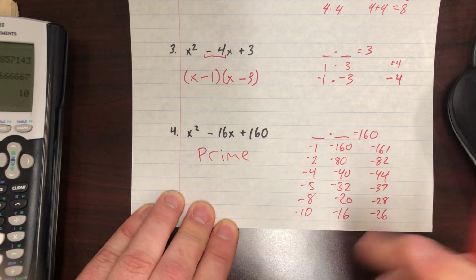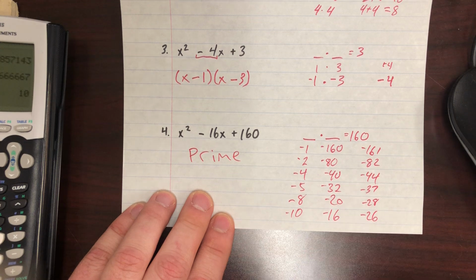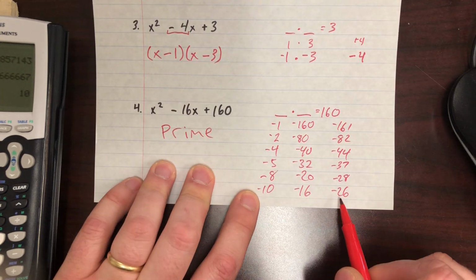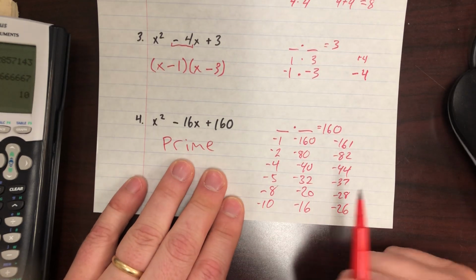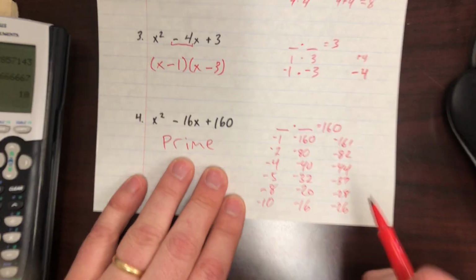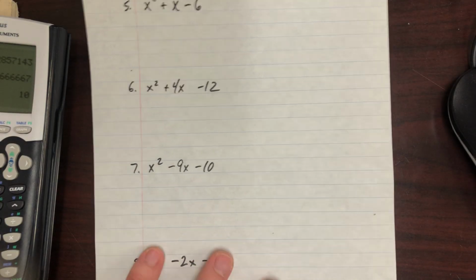It has no factors other than itself and 1. I meant to do negative 26, but that's a good example of sometimes we try every possibility and it still doesn't work. Okay, hopefully the next one will work though.